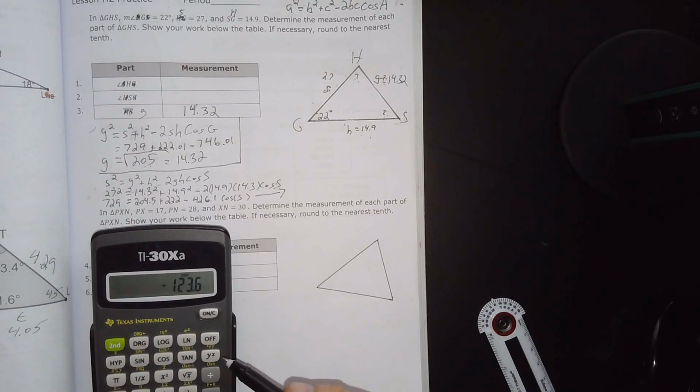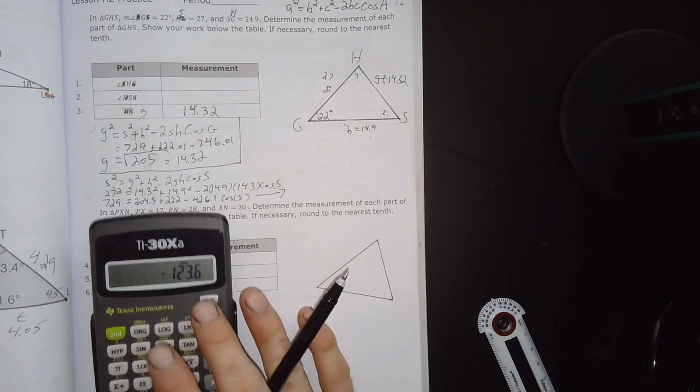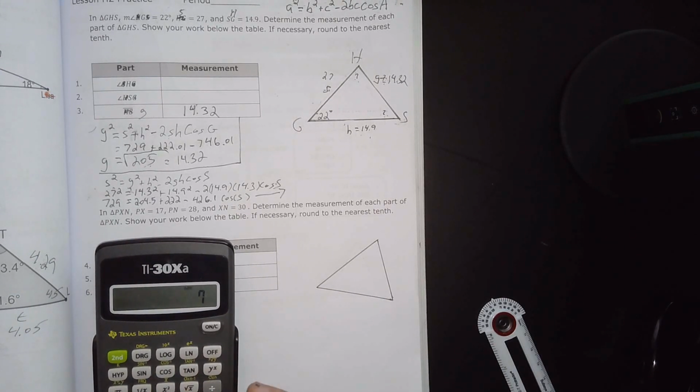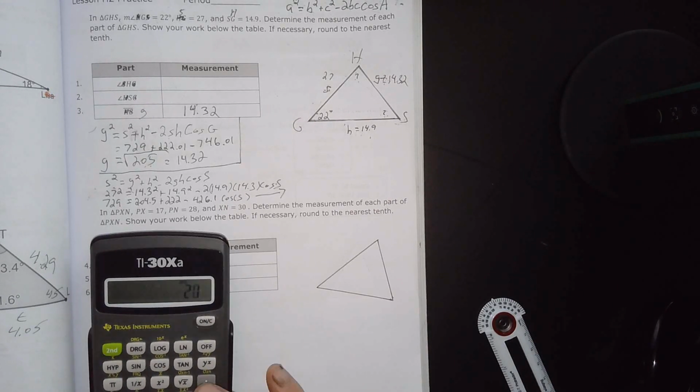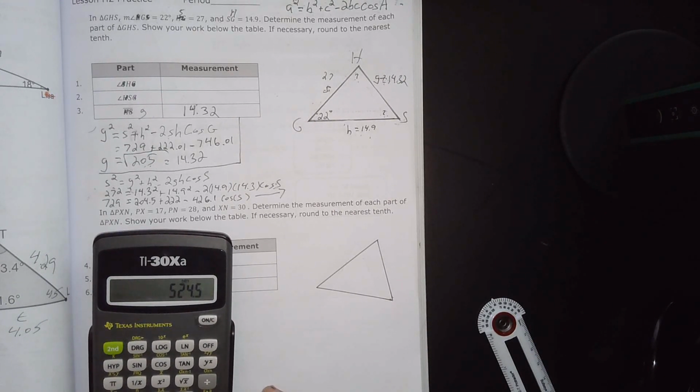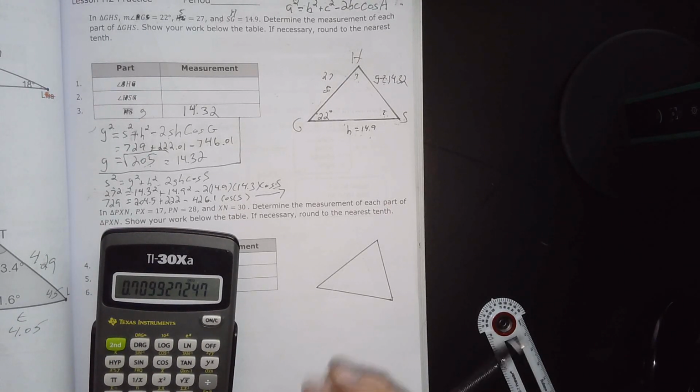That gives us negative, let me try that again. 729 minus 204.5 minus 222 equals, divided by 426.1. All right, that seems better.